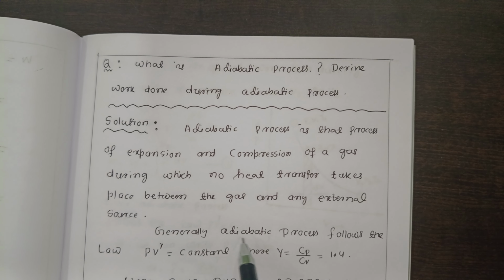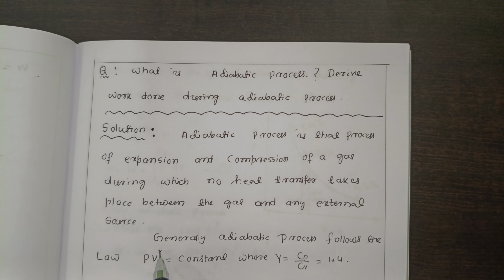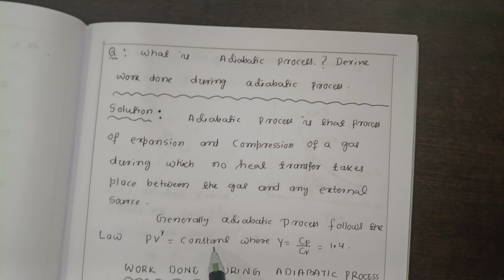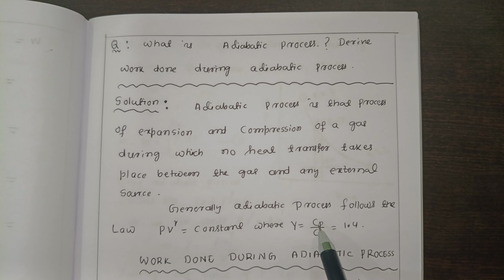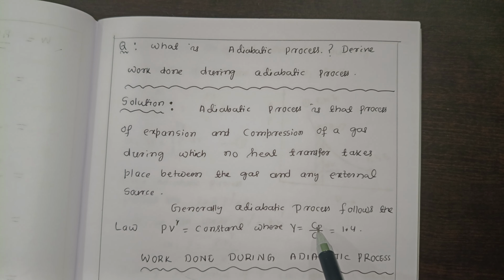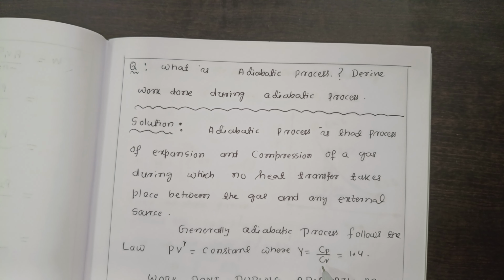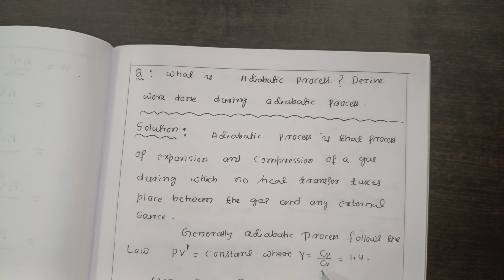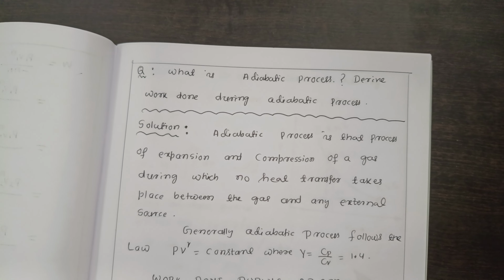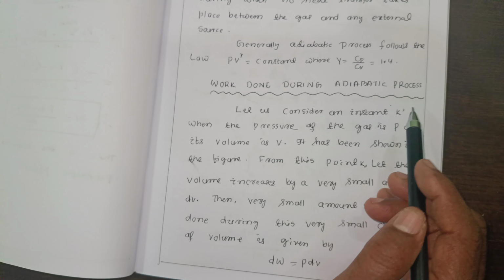Generally, adiabatic process follows the law P V to the power gamma is equal to constant, where gamma is equal to Cp by Cv is equal to 1.4. What is Cp? It is specific heat at constant pressure, and Cv is specific heat at constant volume. Then what is work done during adiabatic process?